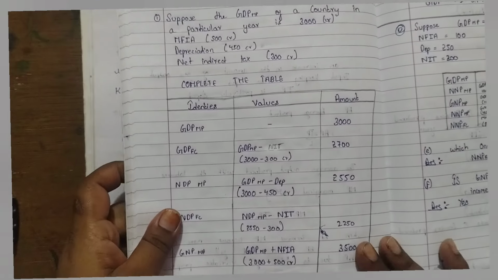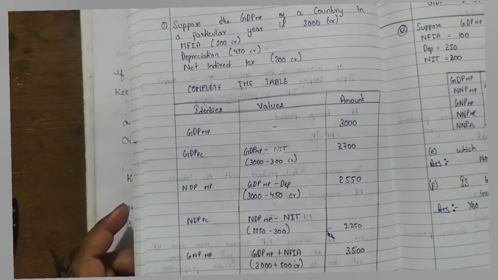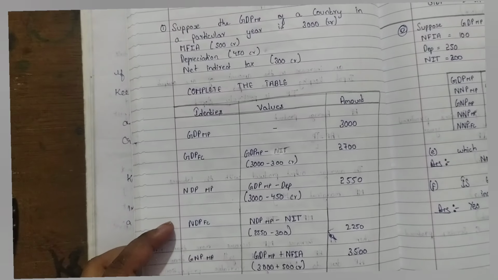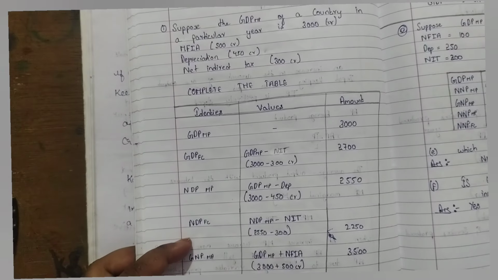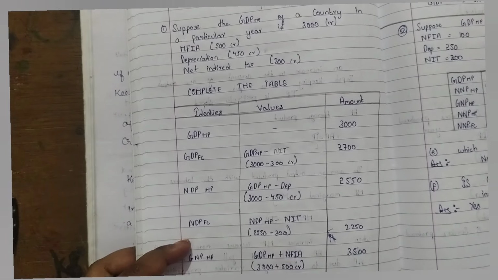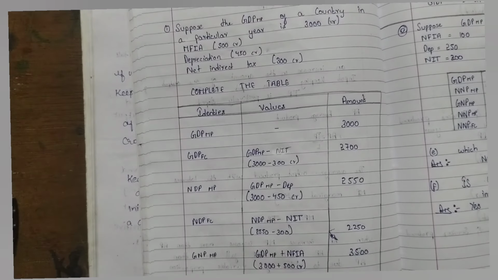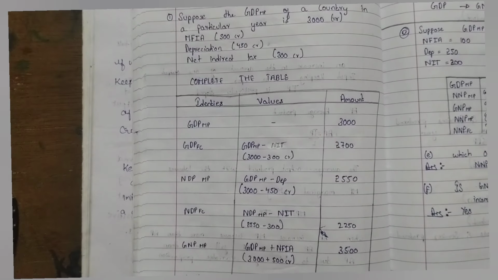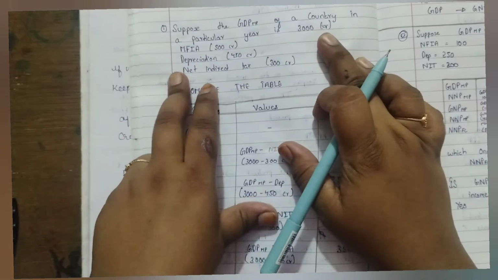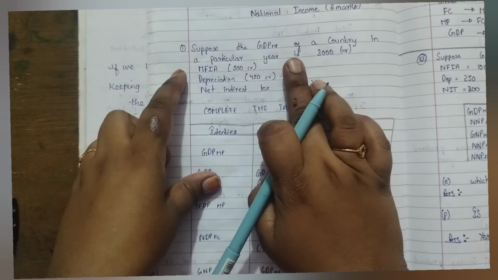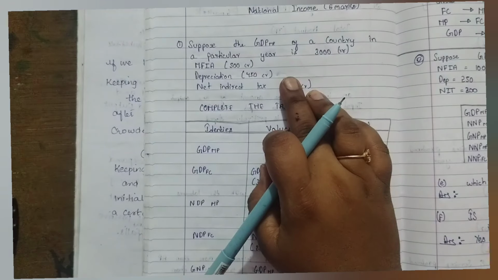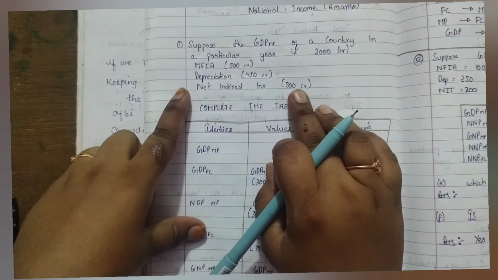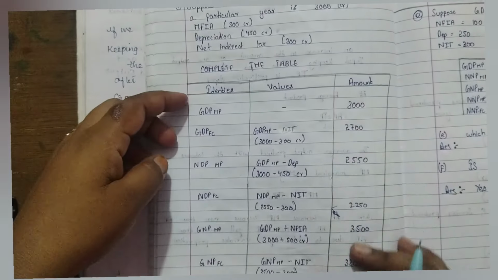Suppose the GDP of a country of a particular year is 3000. GDP of a country is given, which is 3000. Net factor income from abroad is given, 500 crore. Depreciation is given, 450 crore. Net indirect tax is given, 300 crore. Okay, we have to complete this table.